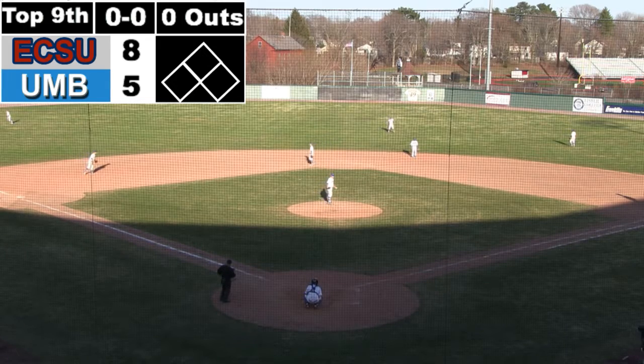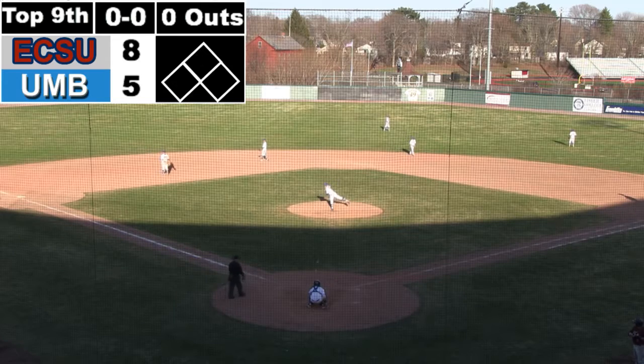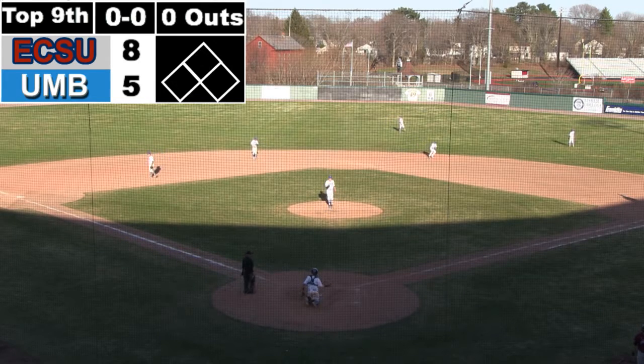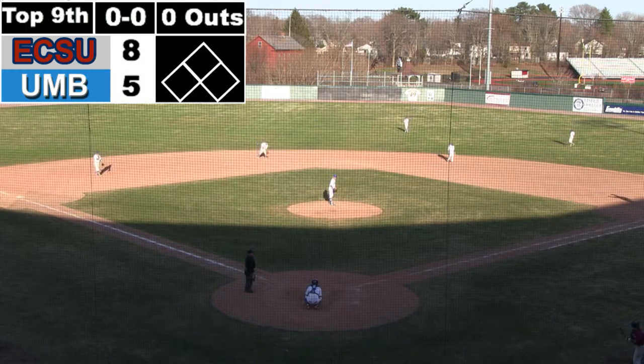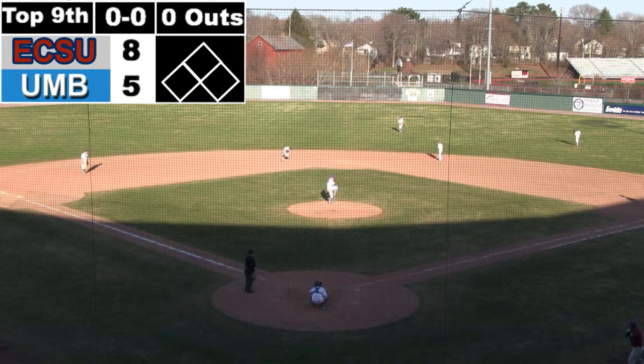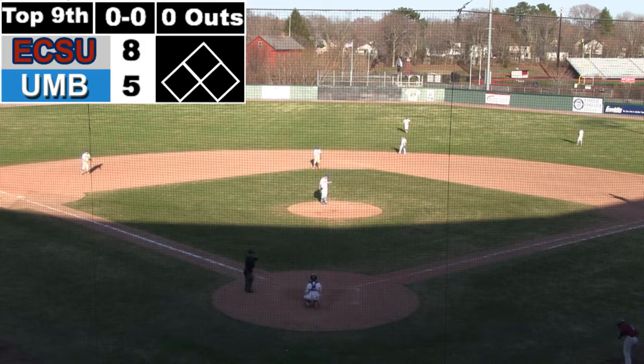So a golden opportunity goes by the wayside for UMass Boston. They loaded the bases without the benefit of a hit. However, Adams grounds out to second to end the inning, and a plethora of roster moves don't make a difference for the Beacons. The new pitcher for UMass Boston is Harlan Zierup, a southpaw.